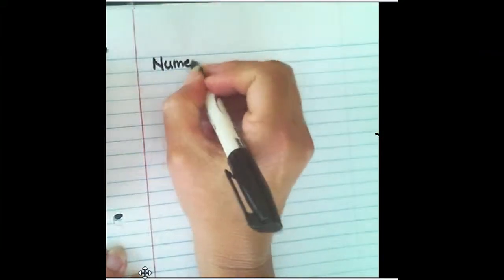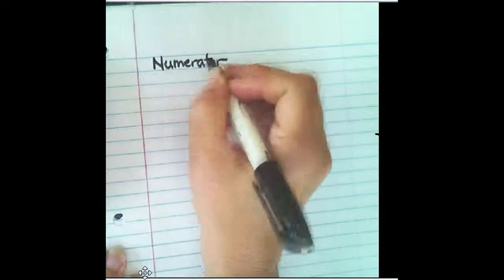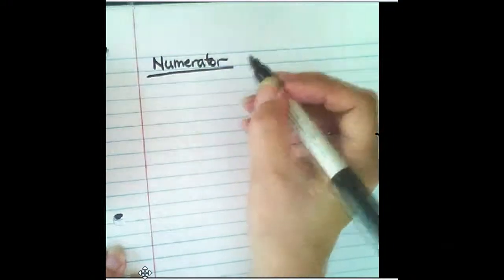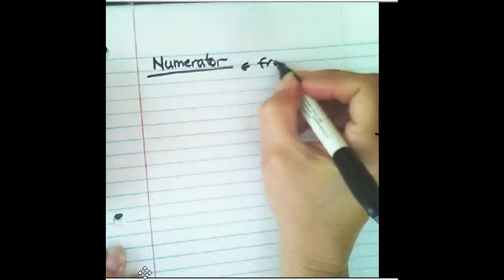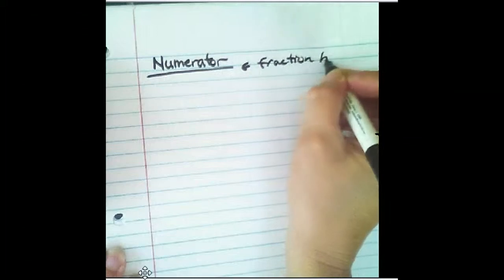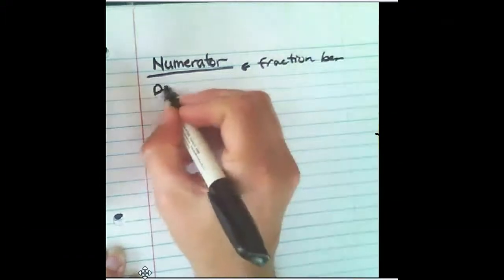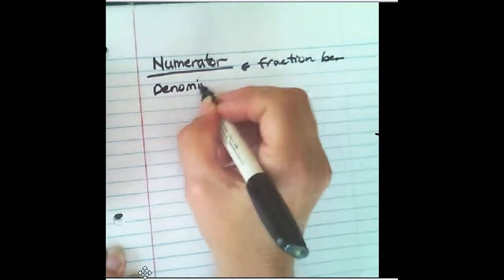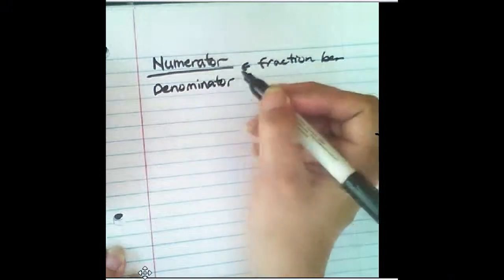First of all, a fraction is made up of two numbers. We have a top number called the numerator. We have a fraction bar, which is going to be important. And we have the bottom number, which is the denominator, which tells how many parts things are divided into.